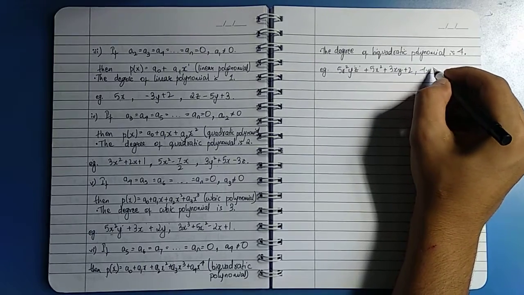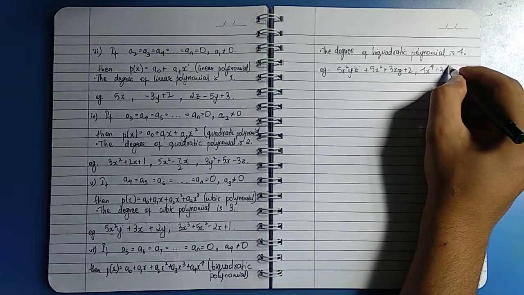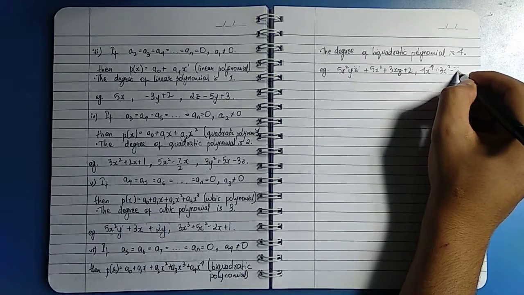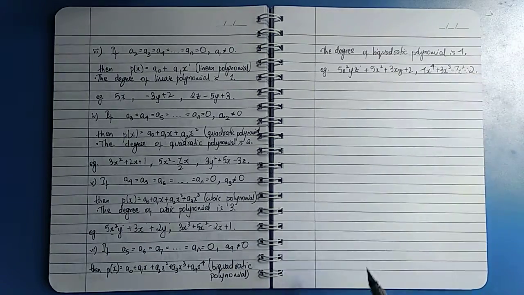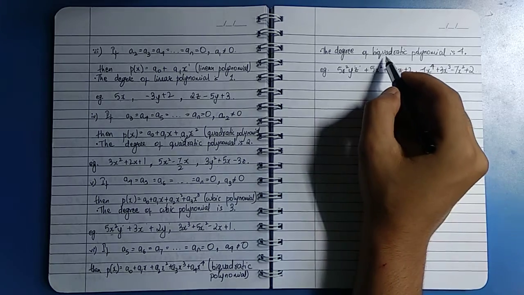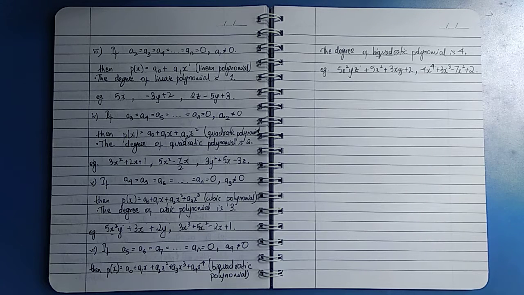Then say 4x to the power 4 plus 3x cube minus 7x square plus 2. Maximum power of the variable is 4, hence this is a biquadratic polynomial. You have till biquadratic polynomial in your syllabus, and after that you will only be asked for the degree. You will not be asked what a polynomial is called. So remember this goes till biquadratic polynomial. And the next topic that we are going to deal with is the coefficient.